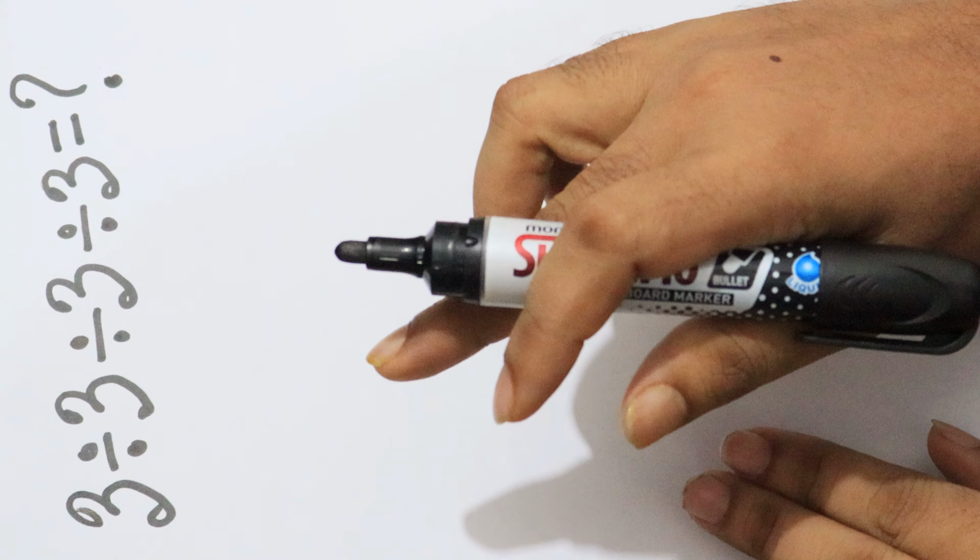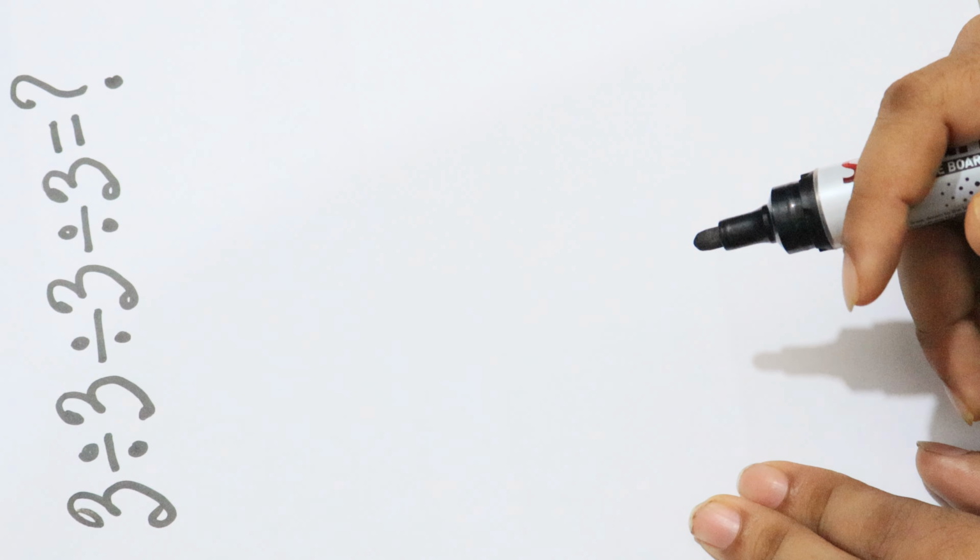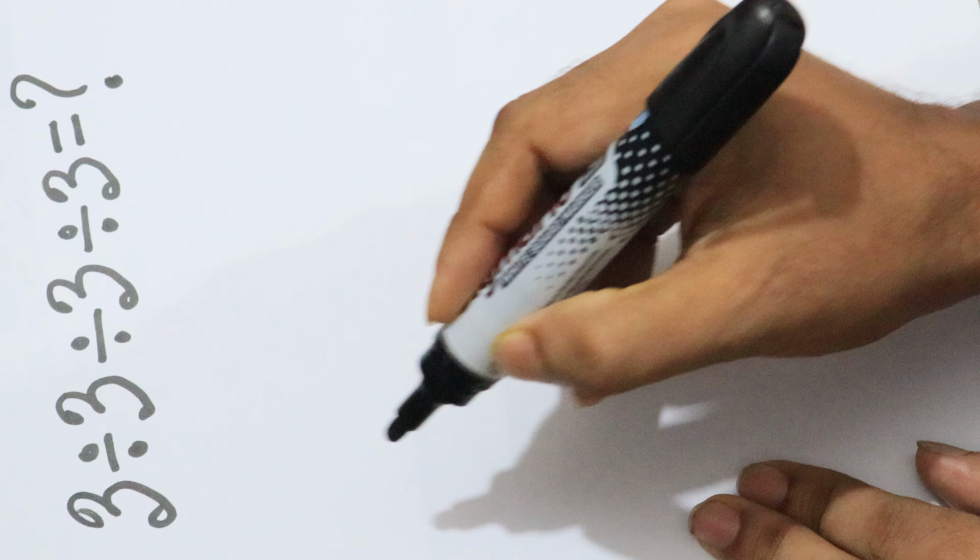Hi everybody, how can you solve this math? You want to start from left side or right side? That is the problem. Actually, we have to start from the left side, this side. Let's solve.